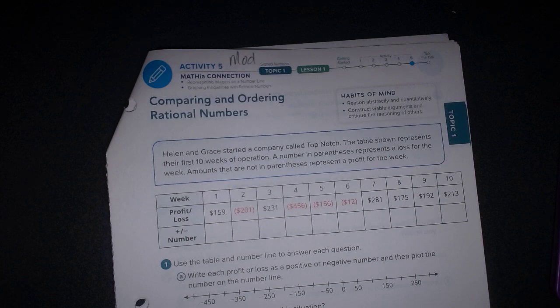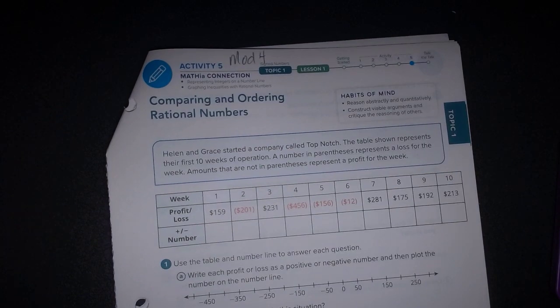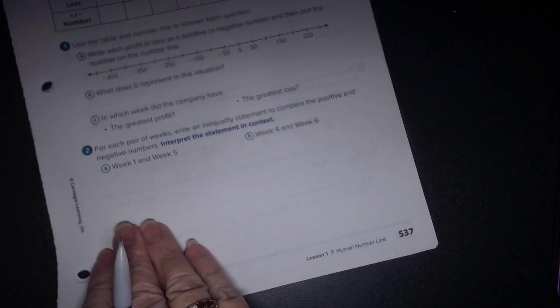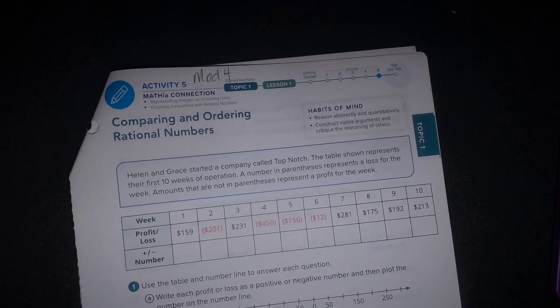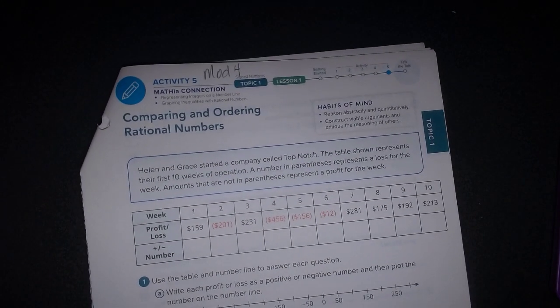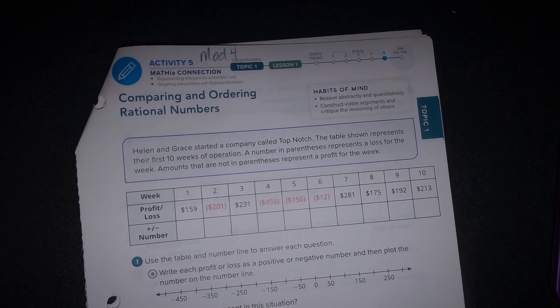Welcome back as we're moving along in Module 4. We are on Topic 1, Lesson 1, Activity 5, page 537 in your text. We are still working with the same habits of mind, and we are moving on to comparing and ordering rational numbers. This time in this activity, we are going to talk about money and profits and losses.